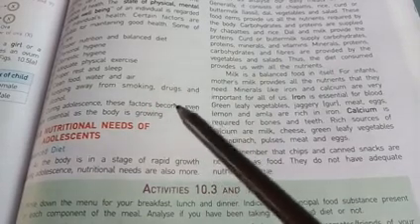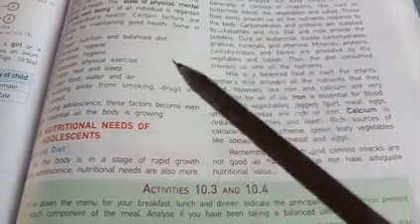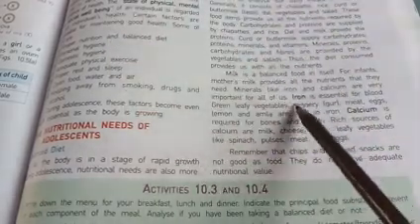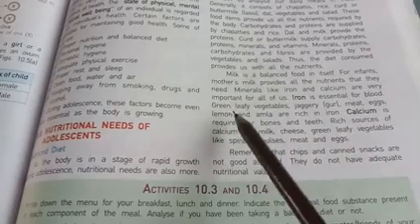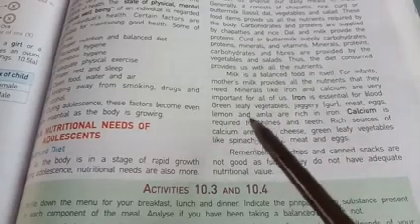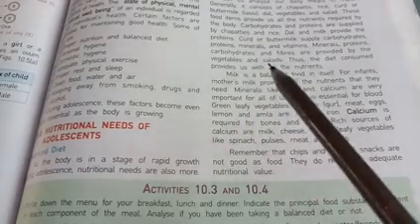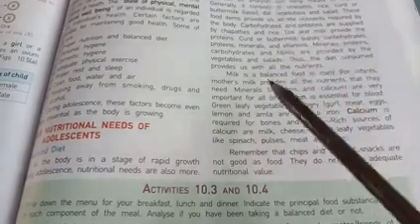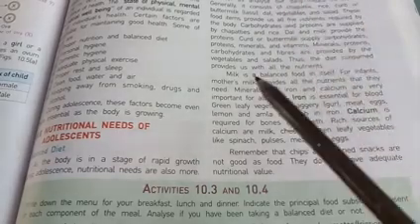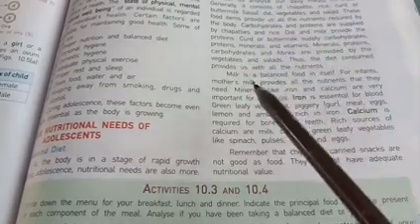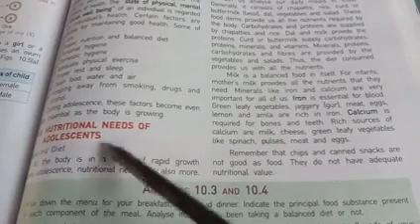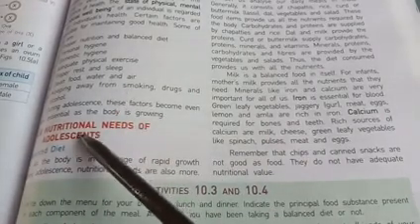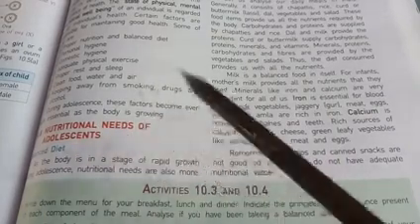What can the different nutrients be? It can be protein, vitamin, fat, different types of minerals like iron, calcium. Different types of vitamins like vitamin A, vitamin B, vitamin C, vitamin D, and all the different types of vitamins. So if a food contains all types of these nutrients in proper amount, it is called a balanced diet.